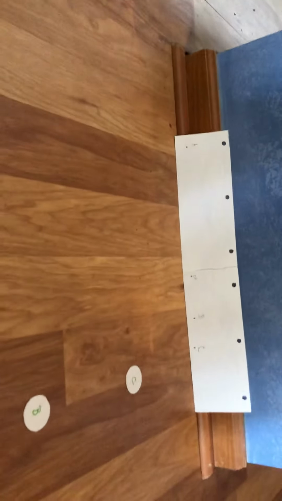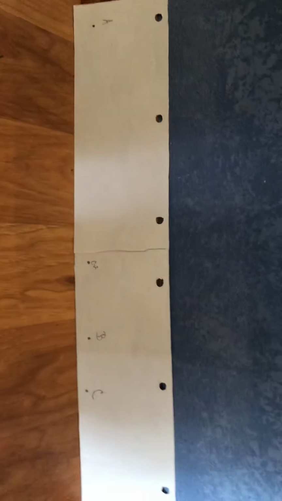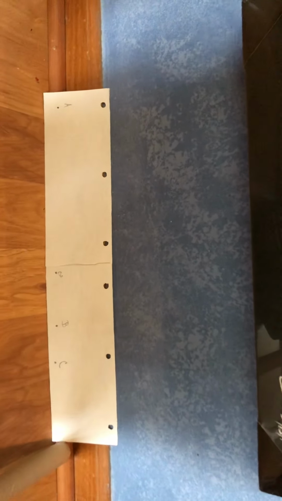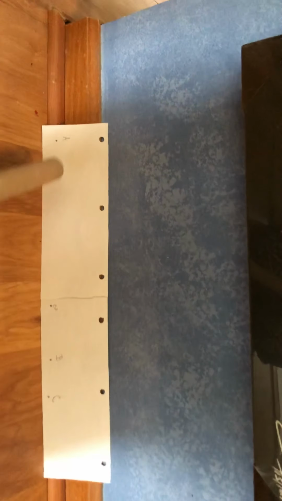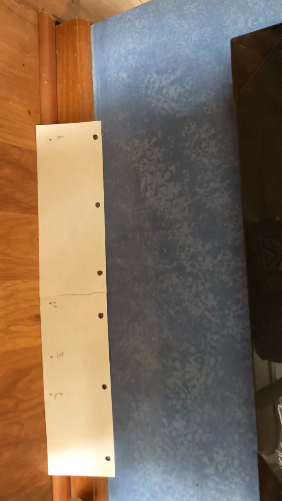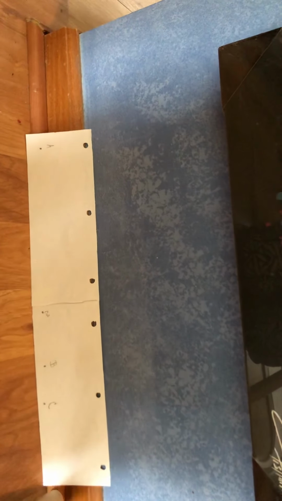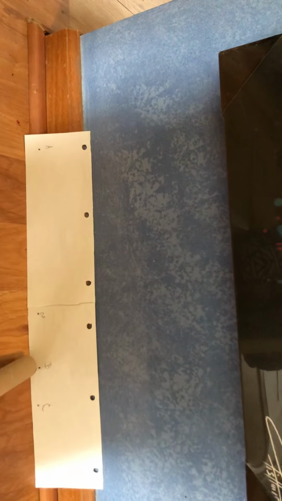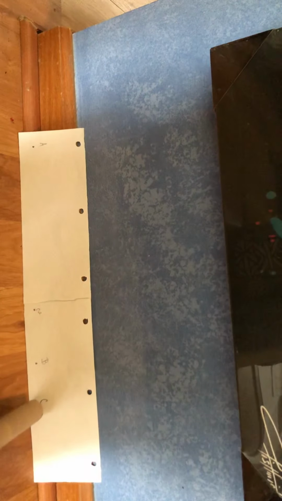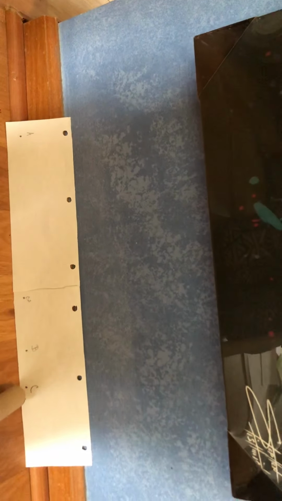Okay? Now what you are supposed to do, you don't need those planets anymore, is measure from this point, which I made the end of my paper, to point A and record it in your data table. You are supposed to take this point and record to point B, and then take this point and record to point C. Okay?